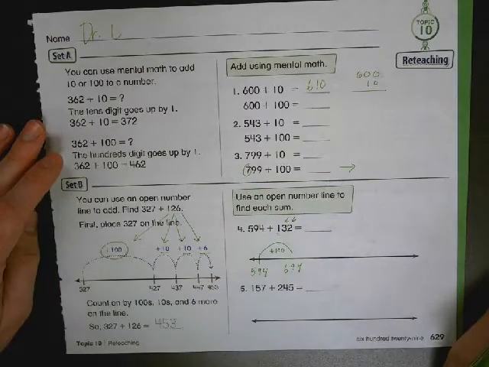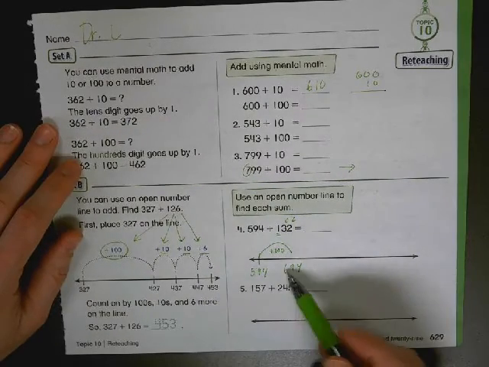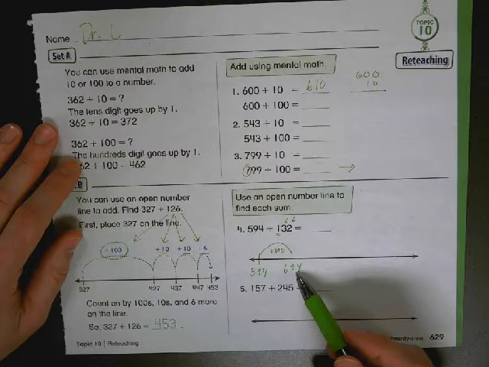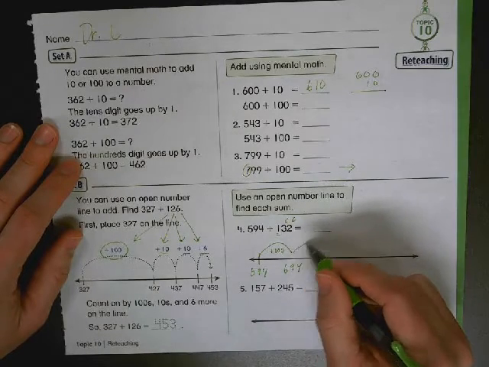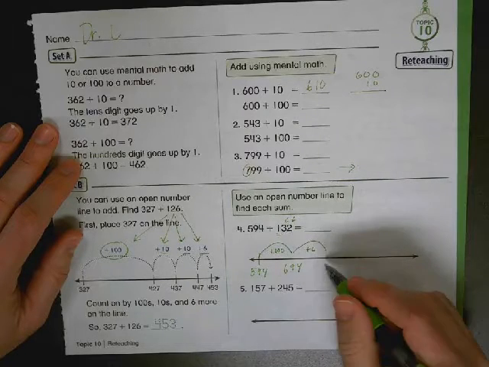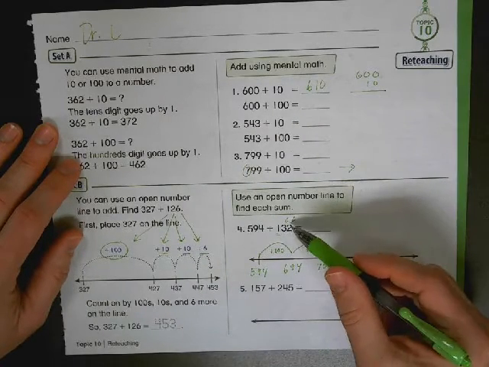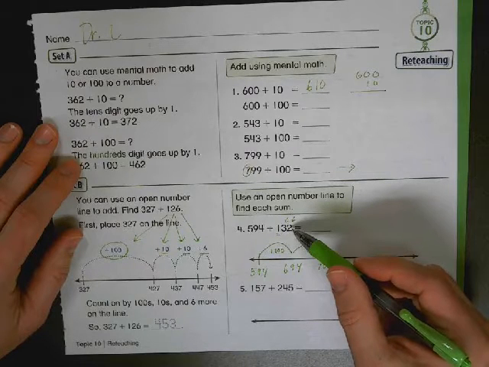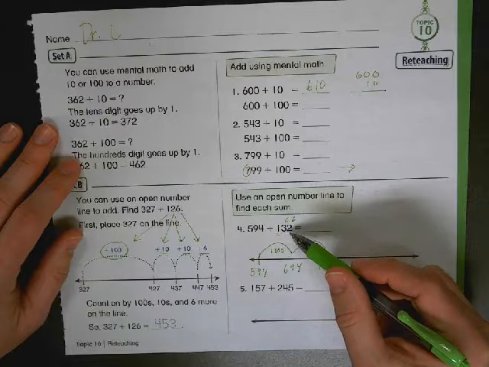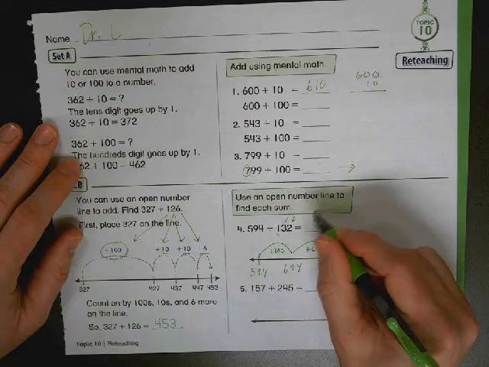A couple different ways you could do it. What I would do for this one, I would get this to the nearest 100. So 694, I would just take 6 away from this. I would go 6 more. Gets me to 700. So 32 minus 6 is 26. So now I have 26 left.